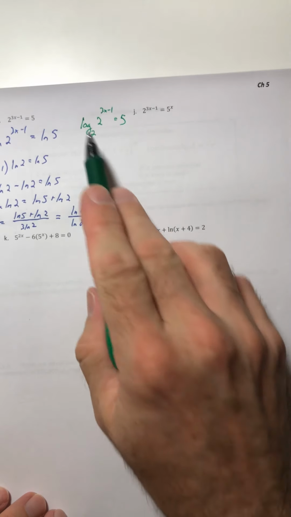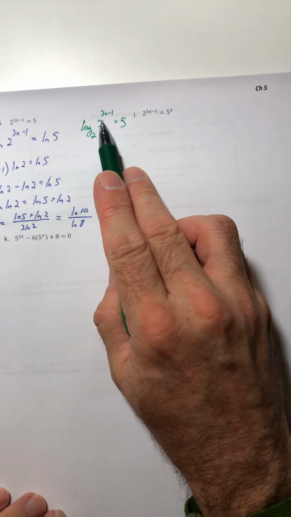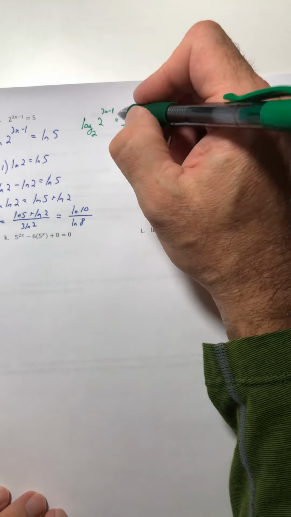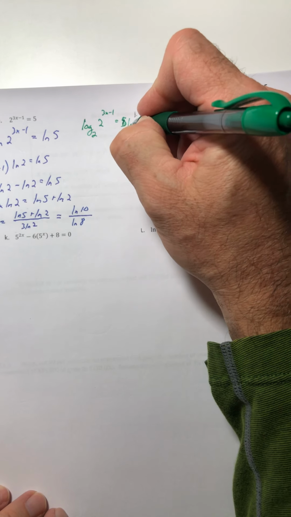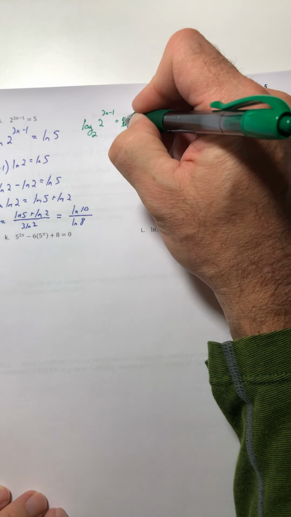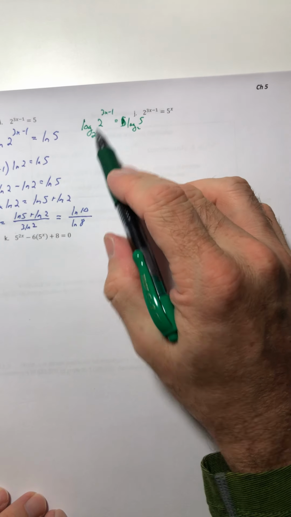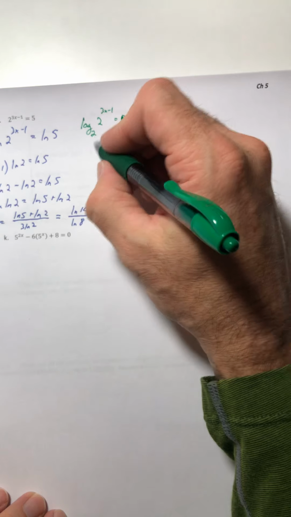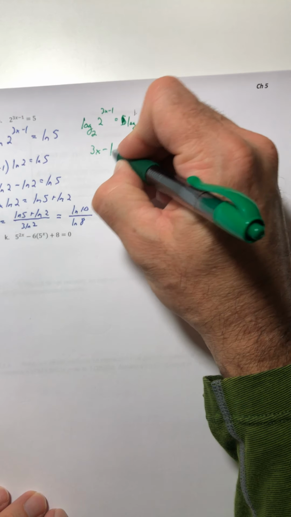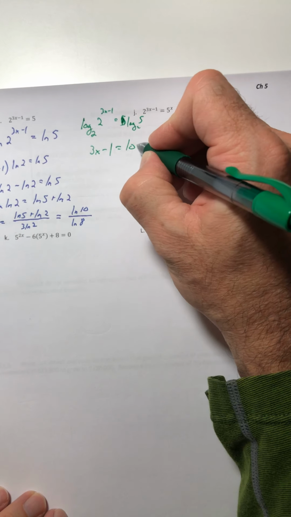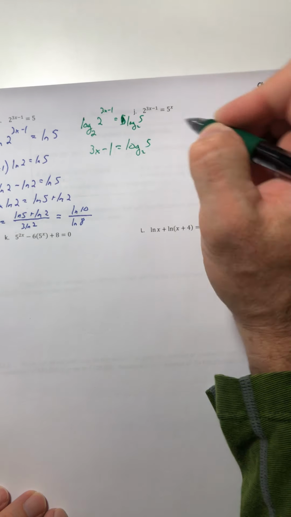And the reason I'm doing that is because now the base is matched, so that all, whoops, forgot the log over here. The bases all cancel out, and so the left side just turns into 3x minus 1 is equal to log base 2 of 5.